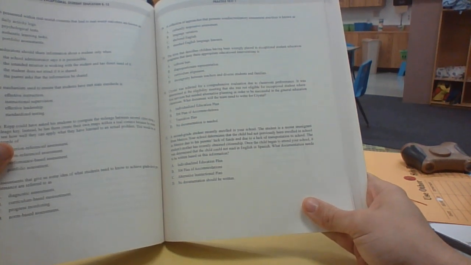Once the child began to attend your school, it was determined that the child could not read in English or Spanish. What documentation needs to be written based on this information? A, individualized education plan. B, 504 plan of accommodations. C, alternative instructional plan. D, no documentation should be written.